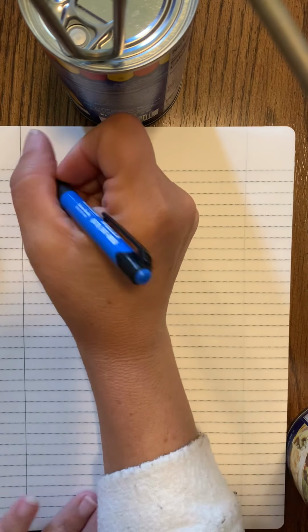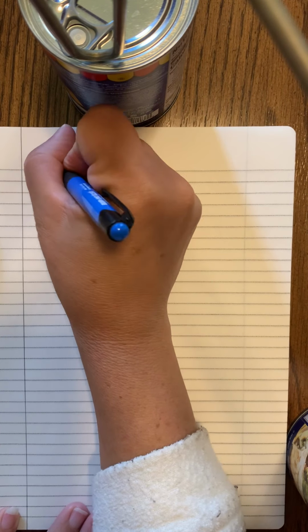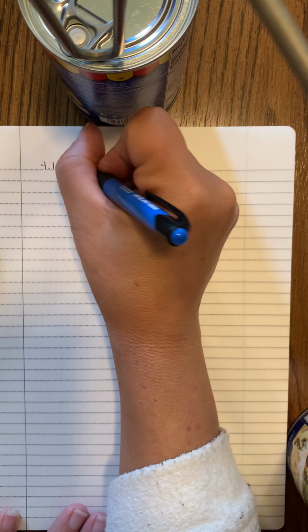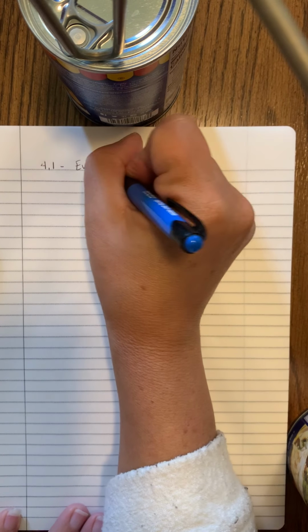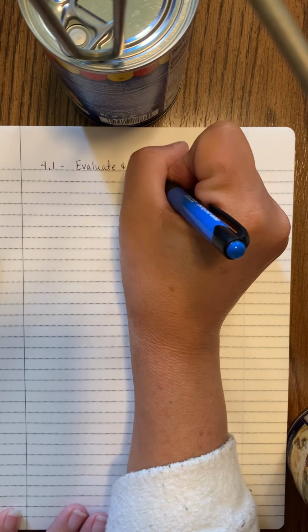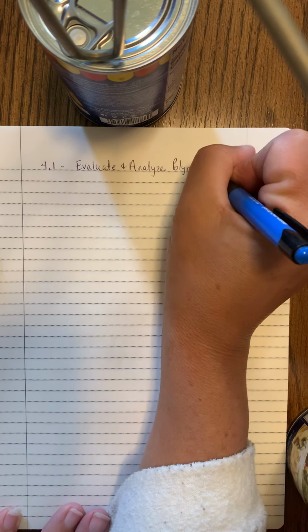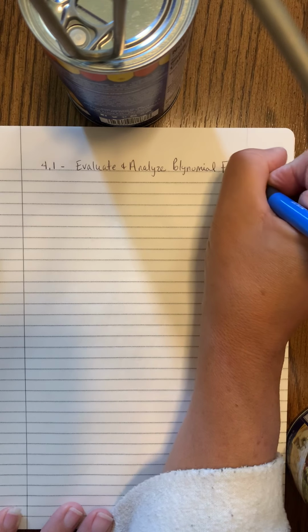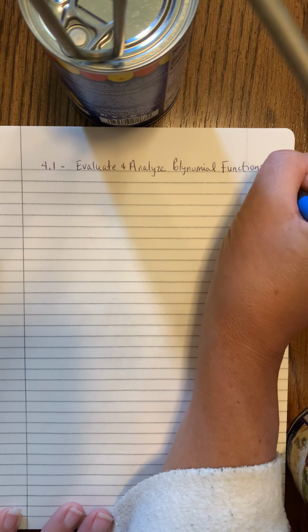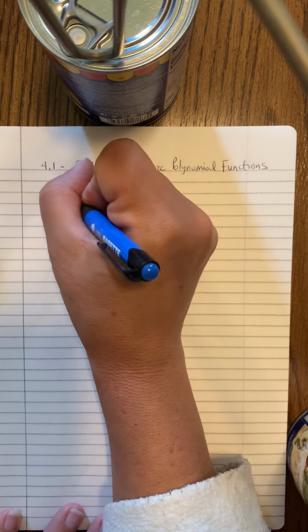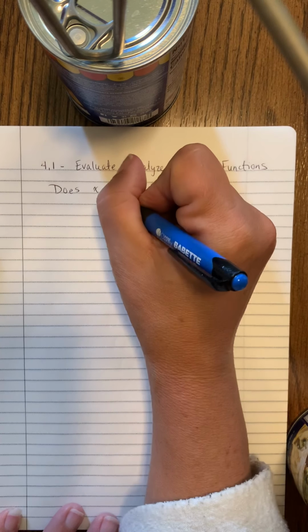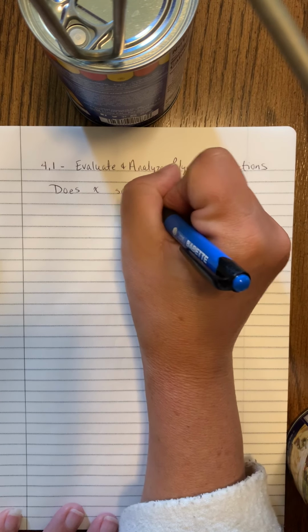All right, so we're going to start 4.1 today, which is evaluating and analyzing polynomial functions. Now, it'll start by asking you, does x solve the equation?